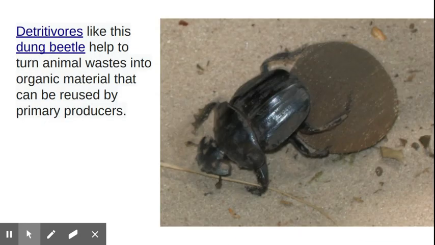Another one that's kind of cool that we don't think about much are these detritivores. This is a dung beetle, and it goes around and finds animal waste, rolls it up in a ball and scoots it around, and it gets the resources out of it. But other detritivores, things like vultures that are eating dead animals on the side of the road. If that stuff wasn't there, the animal waste and the dead animals would pile up and accumulate, and that would be potential health problems for us.